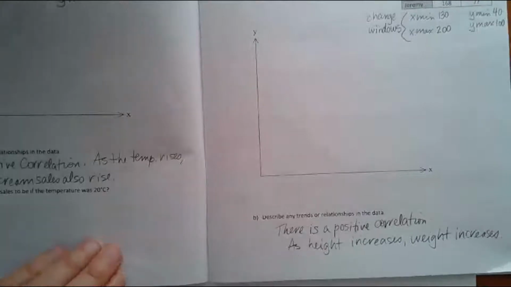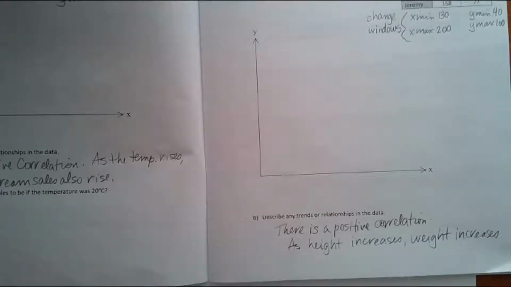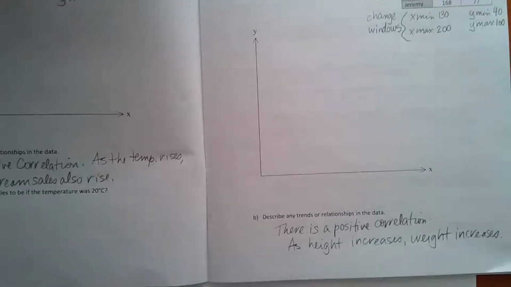A 10-year-old child is taller than a baby, so that makes sense in general terms. I would say that generally speaking, someone who's 6'5" would probably weigh more than someone who is only 5 feet. Again, that's a general.